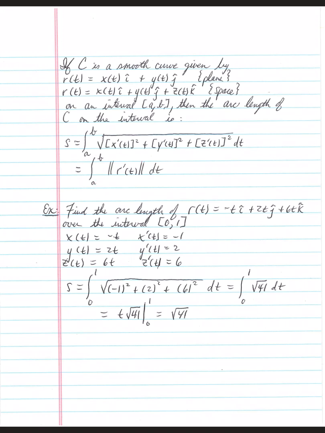Let's look at an example. Find the arc length of r of t equals negative t i plus 2t j plus 6t k over the interval from 0 to 1. Negative t is our x component, 2t is our y component, and 6t is our z component. The derivatives of each of those are negative 1, 2, and 6 respectively.